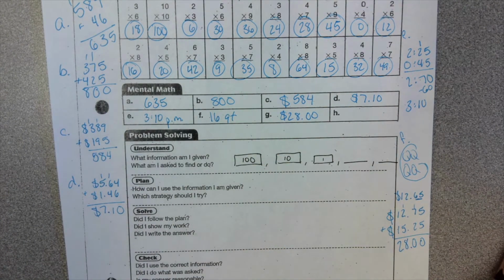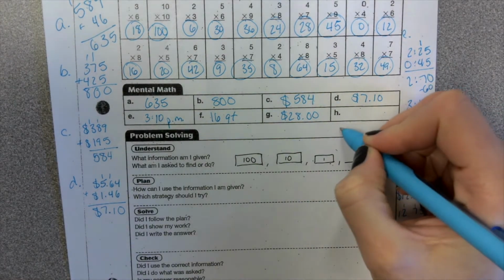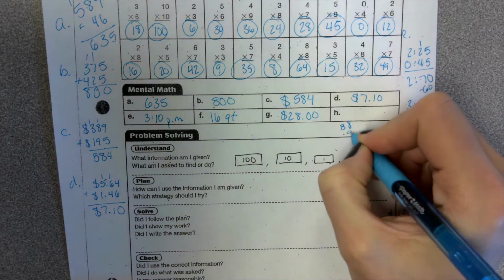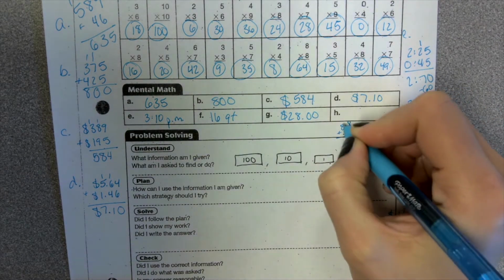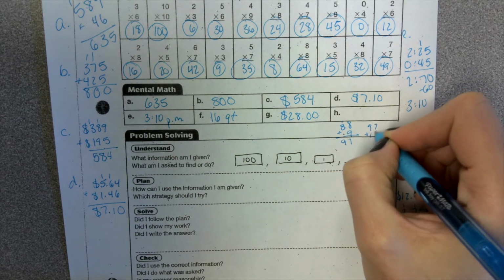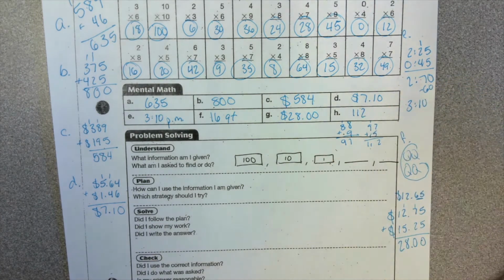H, we've got that calculation there. Square root of 36 is 6. Times 8 is 48. 48 plus 40 is 88. Plus 9 is 97. 97 plus 15 is 112.